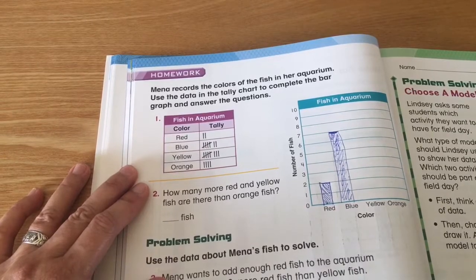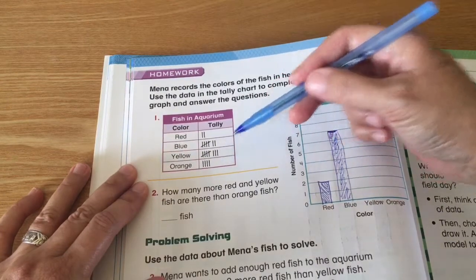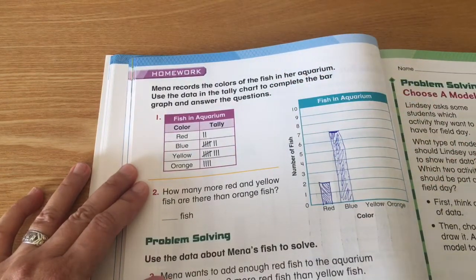Next is yellow. Maybe you've already started without me. That would be fine. Counting the tally marks and matching it over here.